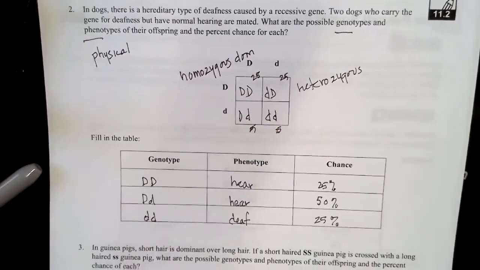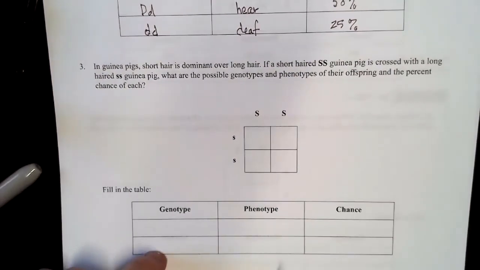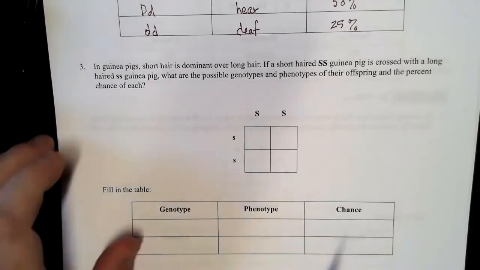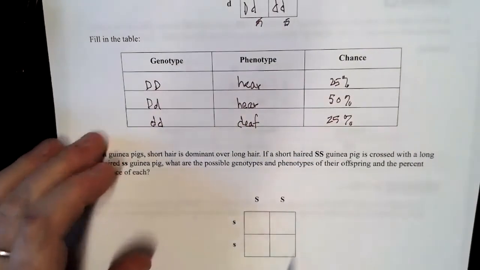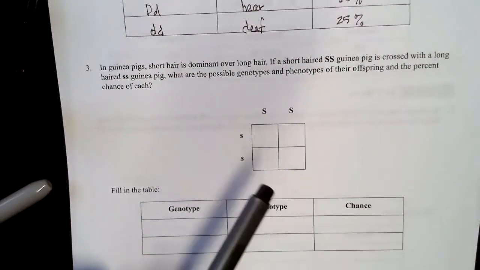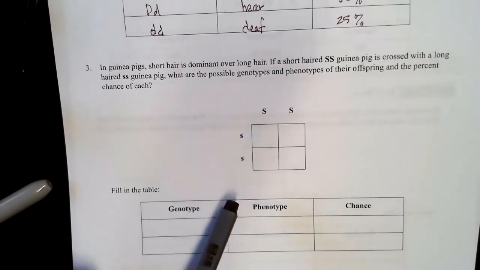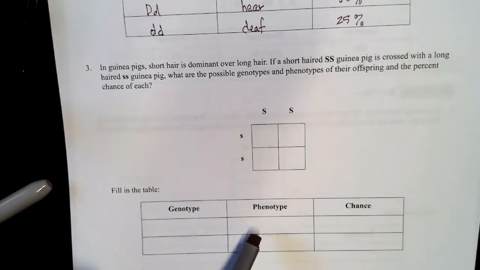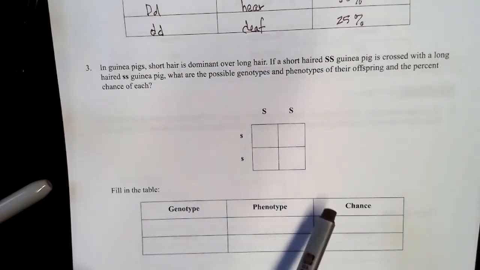So on this next one, they kind of help in the way that they give you the table. So you know you're going to have 2 genotypes. And that's just the combination of dominant and recessive genes. So here, you know you'll have 2, and you just start this by combining top and side. And then the phenotype will be what you can see. And in this case, it's either going to be short-haired or long-haired.